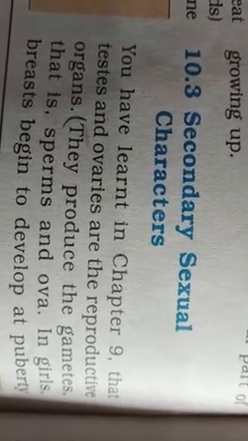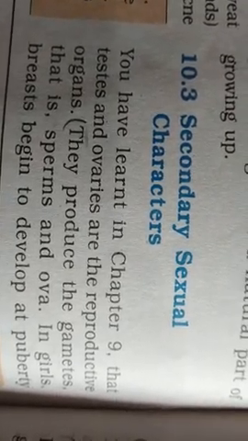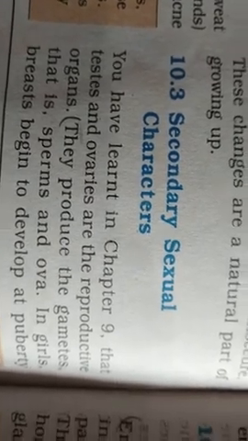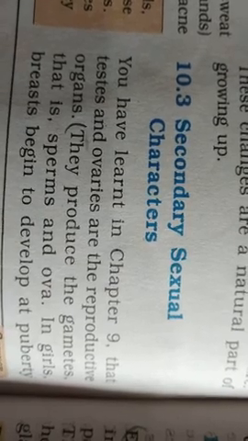For example, the growth of facial hair, chest hair, and hair in the underarms as well as the pubic region. These are all because of the release of testosterone.